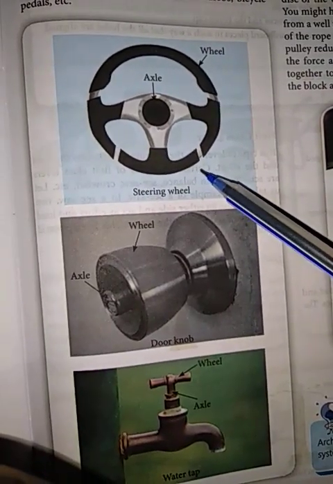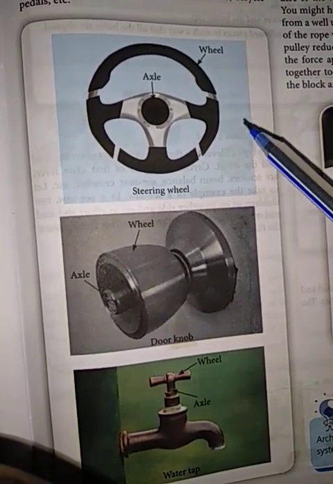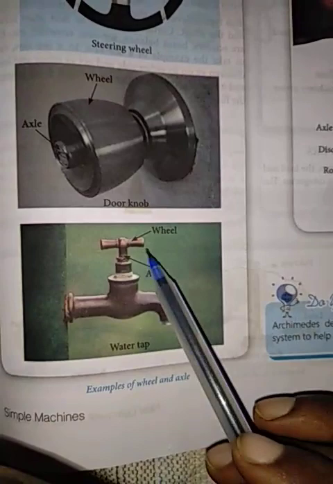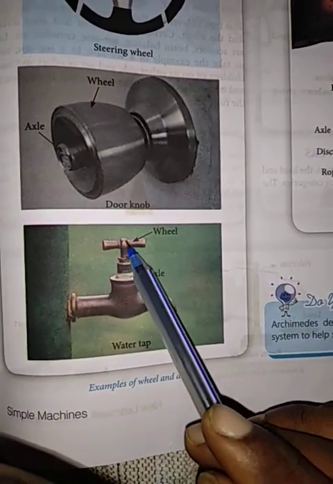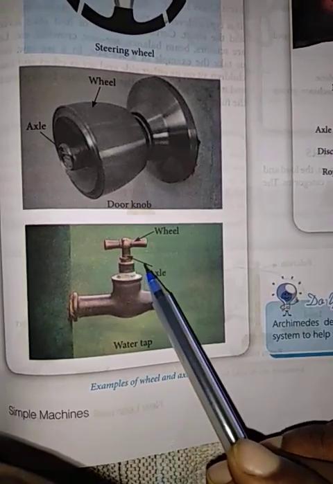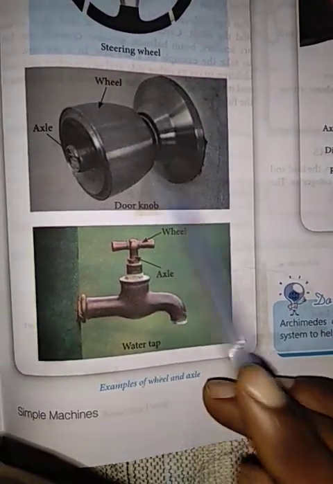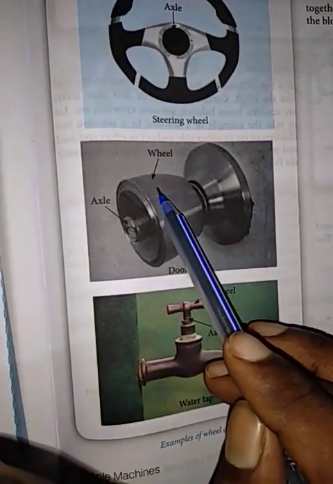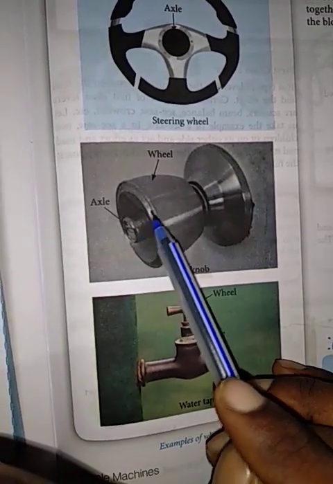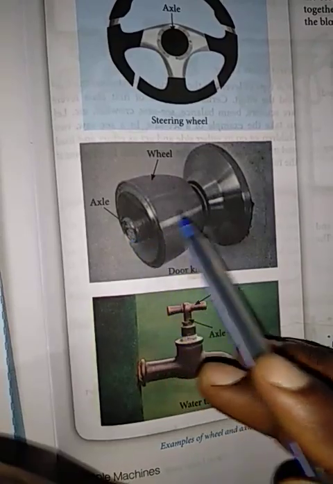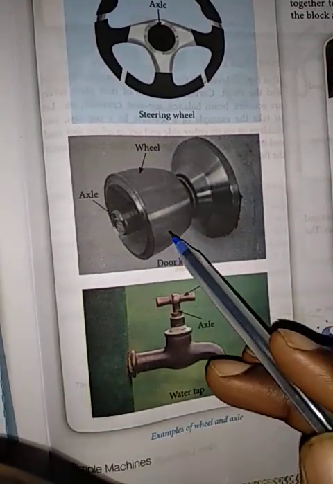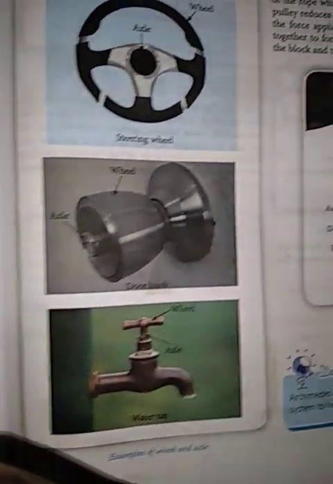A few examples of wheel and axle arrangement are taps. You see, this is the wheel. It is attached with an axle. So when the wheel is rotated, the tap also rotates. Doorknob: this is the wheel and this is the axle. The wheel rotates around the axis. When the wheel is rotated, the axle also rotates and helps in opening the door.